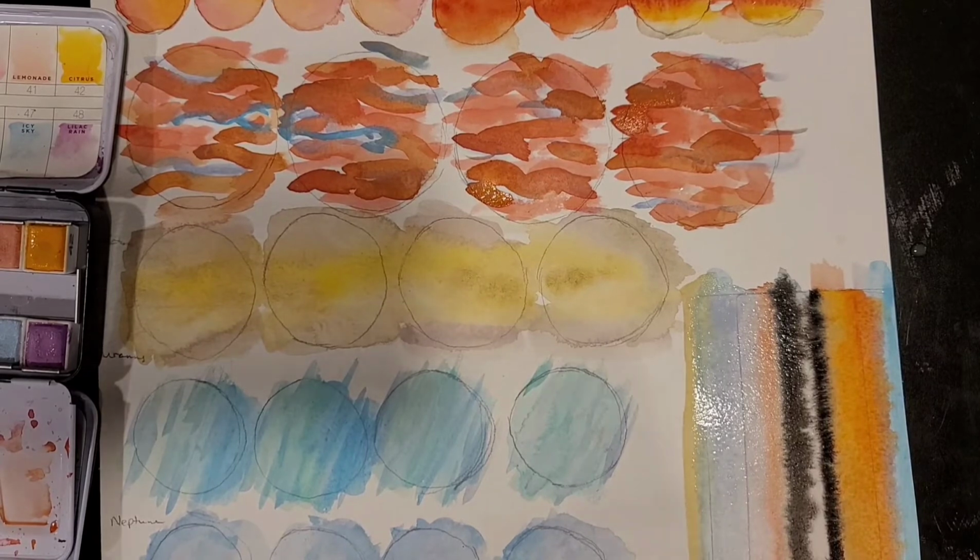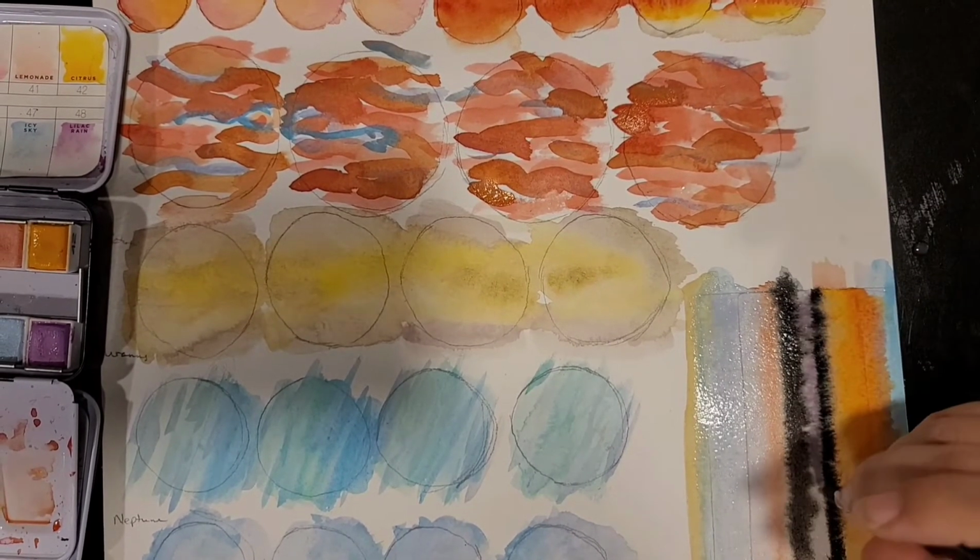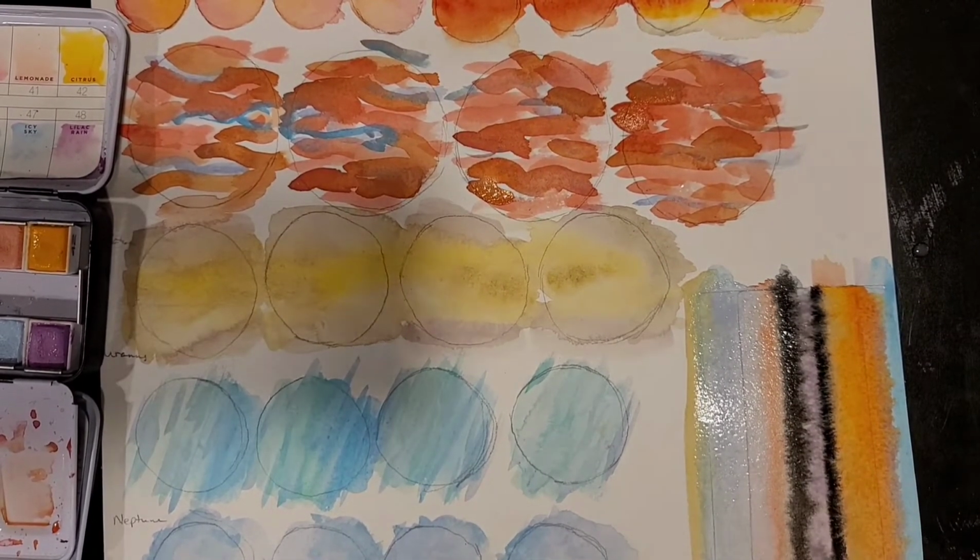Notice how none of them are perfectly colored inside the lines? I hope that you keep it messy too.